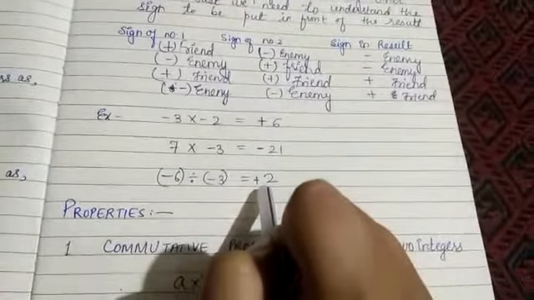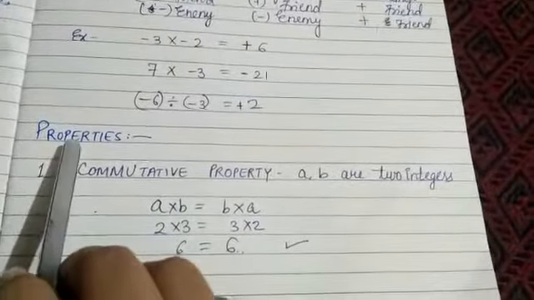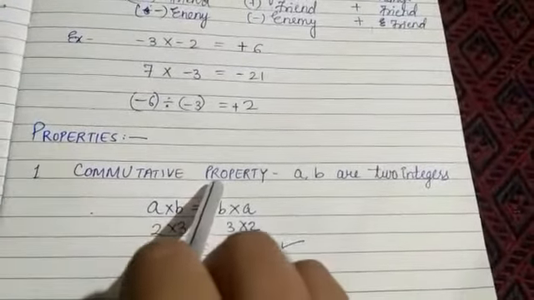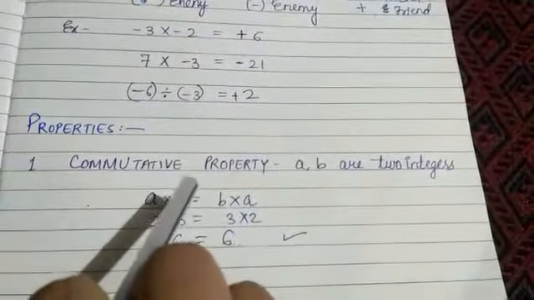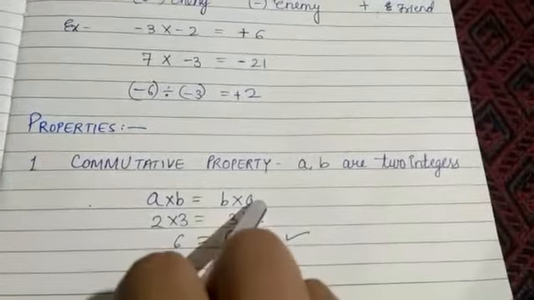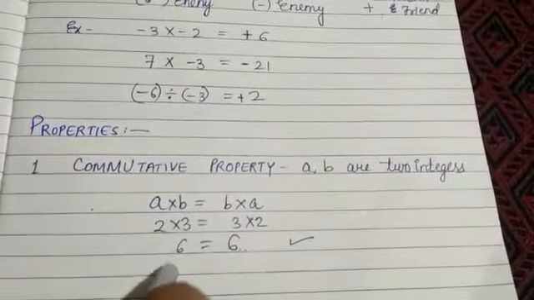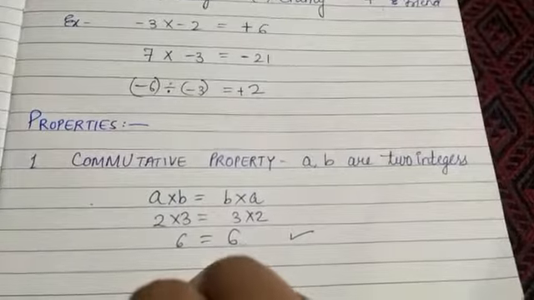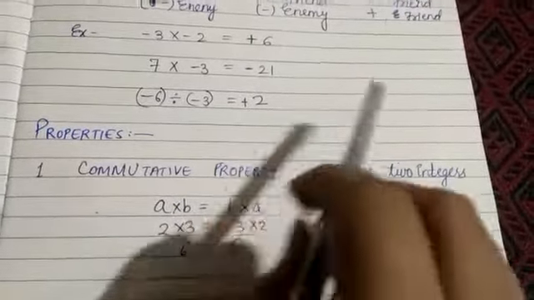Now let us understand different properties of multiplication. Commutative property. Suppose a and b are two integers, then a into b is always equal to b into a. Like 2 into 3 is equal to 3 into 2. 2 3s are 6 and 3 2s is also 6. That means the commutative property holds for multiplication.